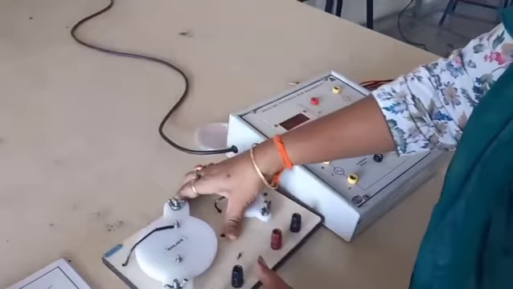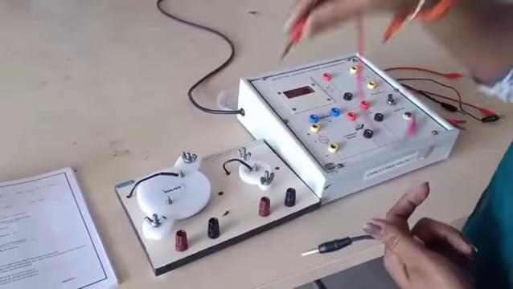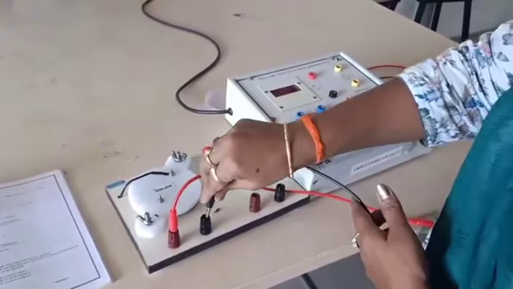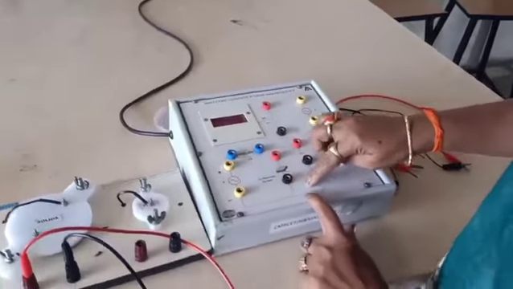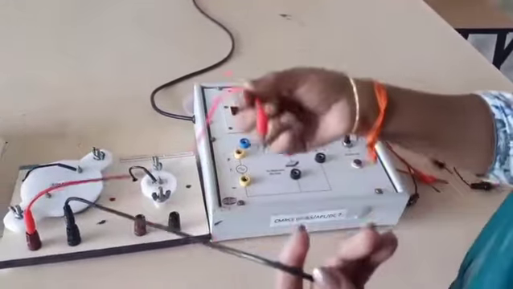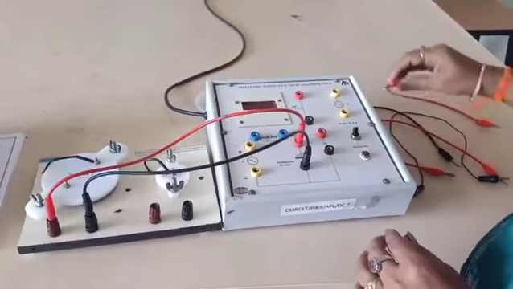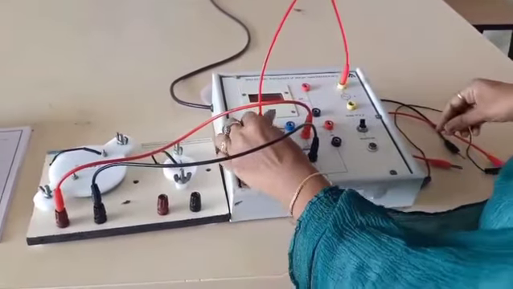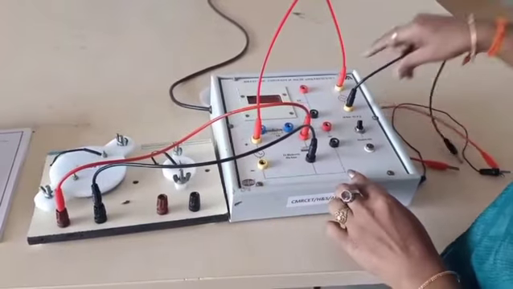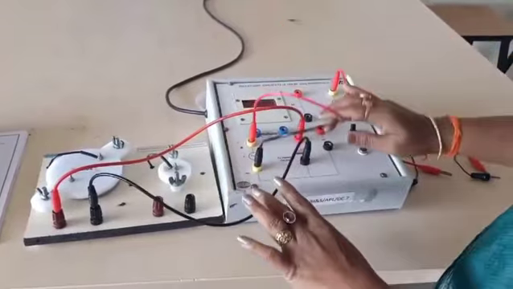Here I have my capacitor. First let us connect the capacitor here. If you look at the board, this is the circuit that we have. First connect the capacitor in the place of the capacitor here. Then we have the AC supply to be given here. So this is the AC connection.